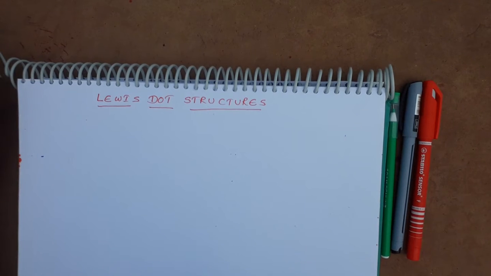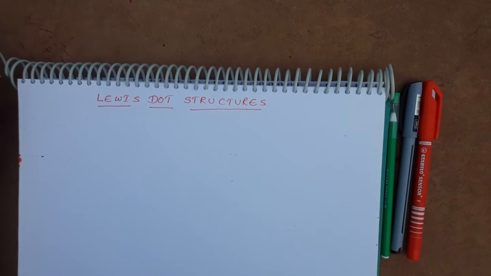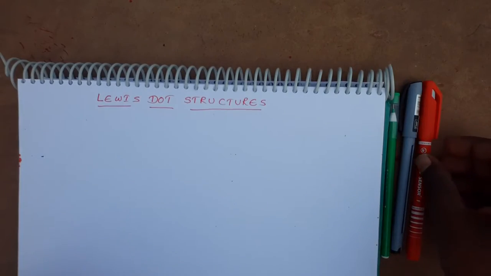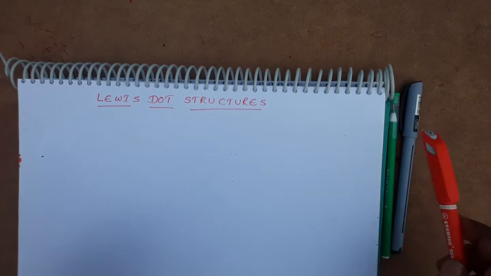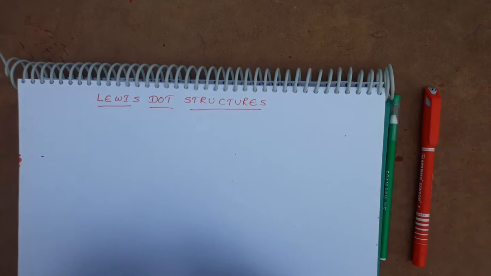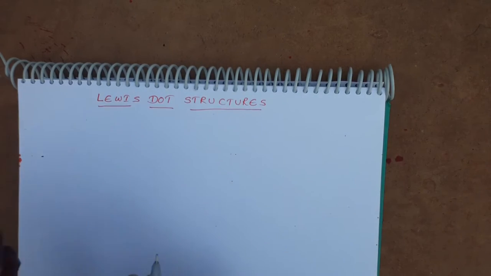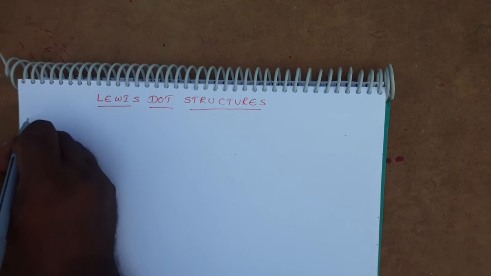Lewis dot structures mainly depend on the valency electrons of an element. We can easily write these Lewis dot structures based on the element's symbol and its valency electrons. See, children, here we can observe this Lewis dot structure.